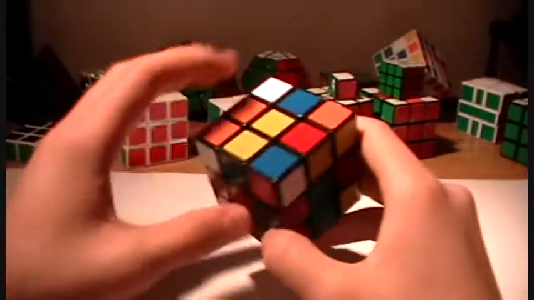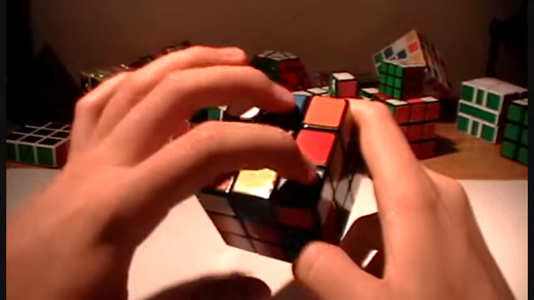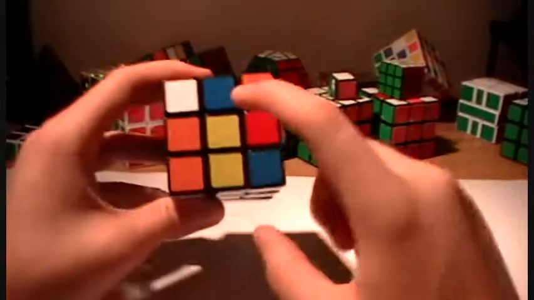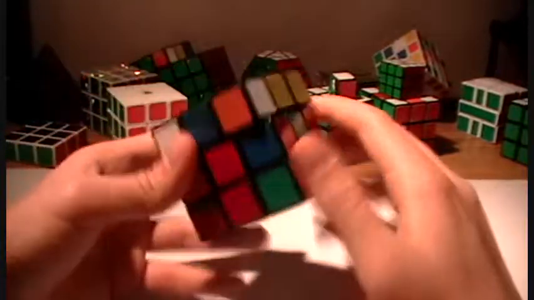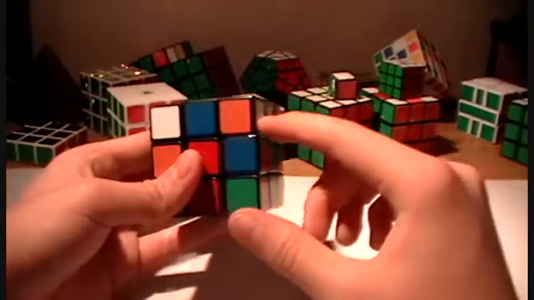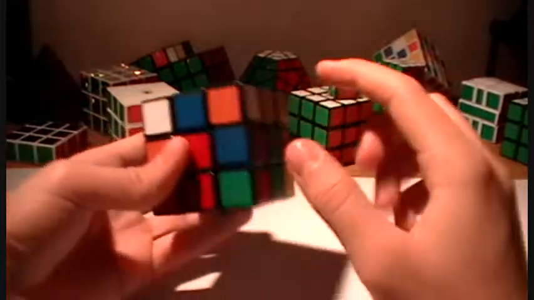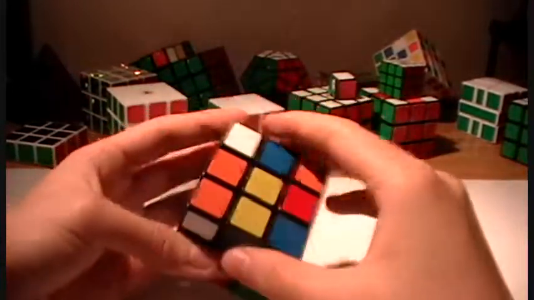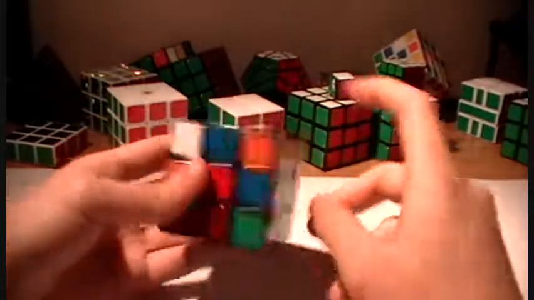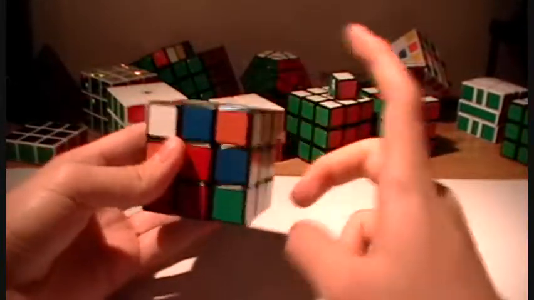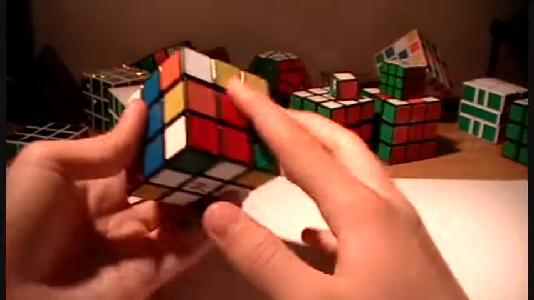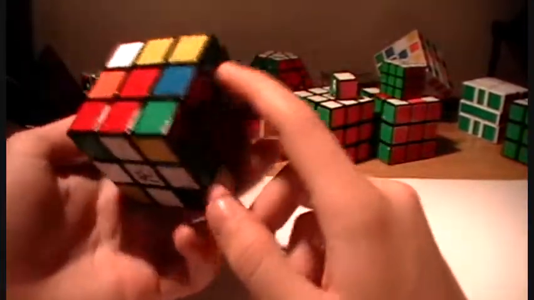Okay, the next case you can have is when the corner and the edge have the same color on top. So in this case, it's blue and blue. How do you do this? Well, first off, you're gonna find the corner, and it doesn't have to be oriented a certain way because you're gonna move the edge towards the corner. So you're gonna find an empty spot. In this case, we have all empty spots.